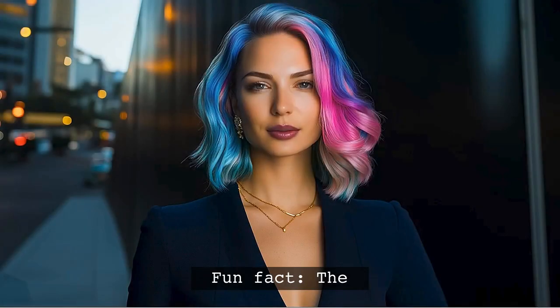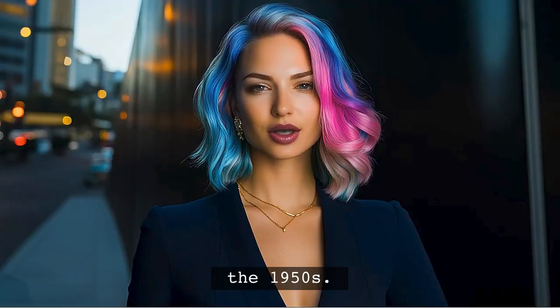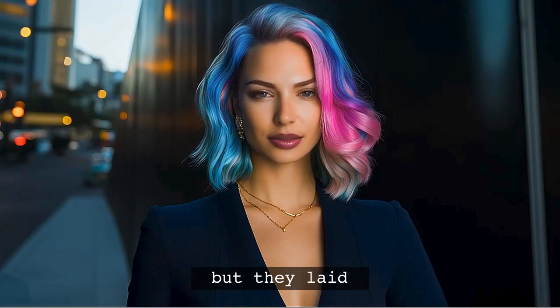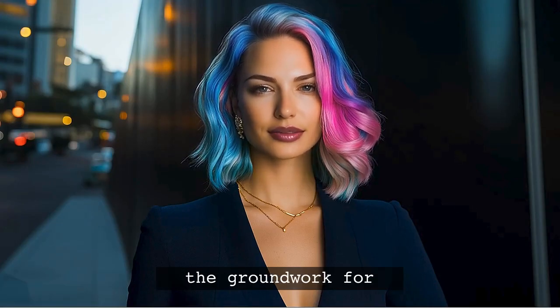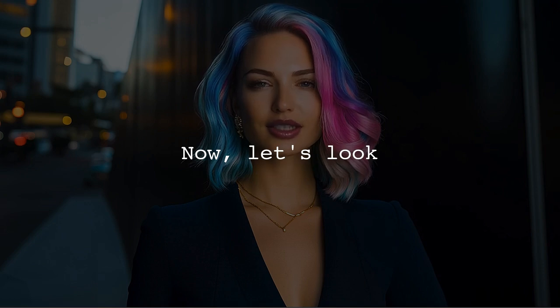Fun fact, did you know that the first programming languages were created in the 1950s? They were much simpler than what we have today, but they laid the groundwork for everything we do now. Just like filtering arrays, programming has come a long way.